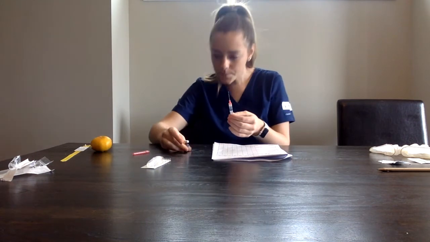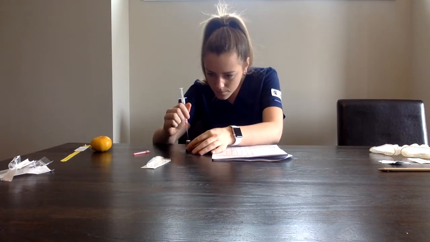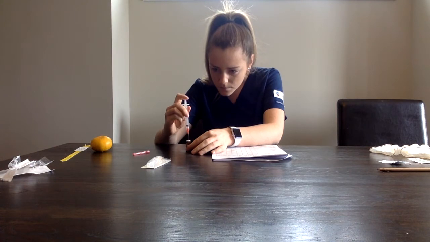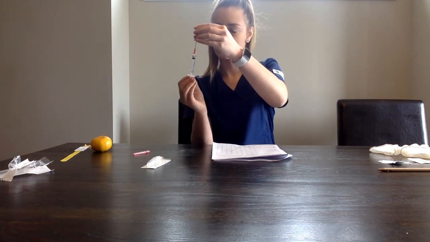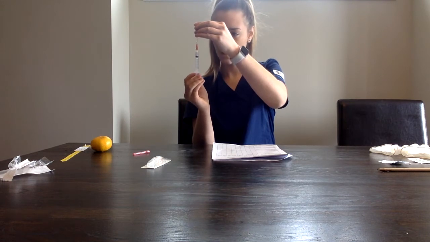So because our volume is 1 ml that we need, we first need to instill 1 ml of air into the vial. Now we can work on drawing up our medication.